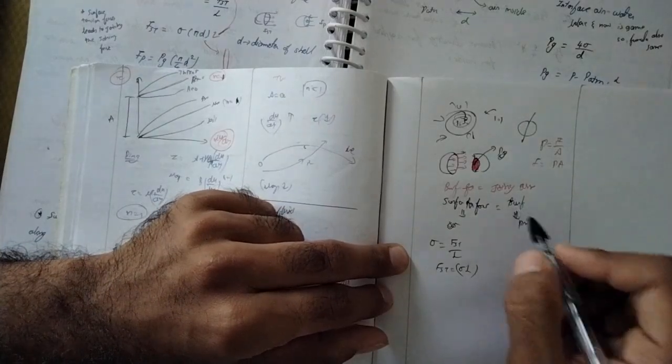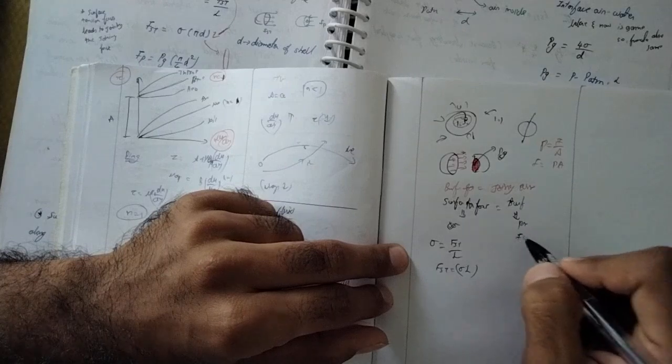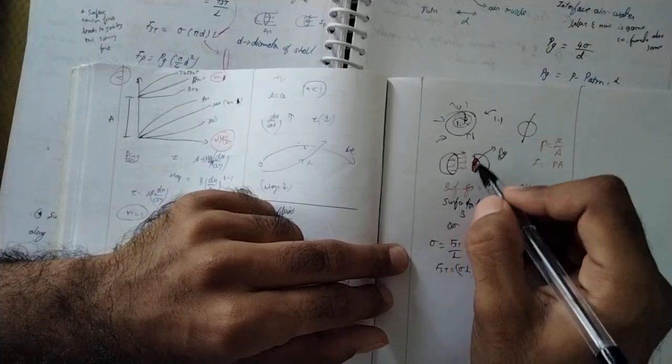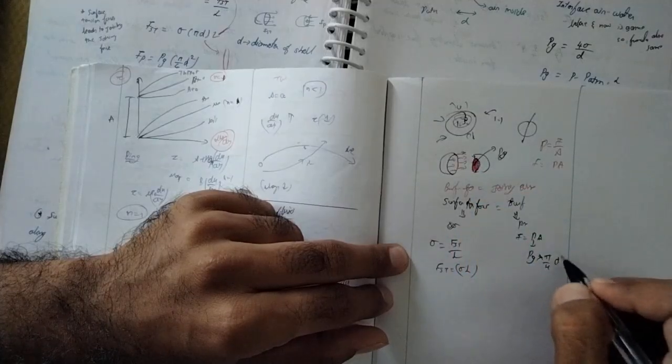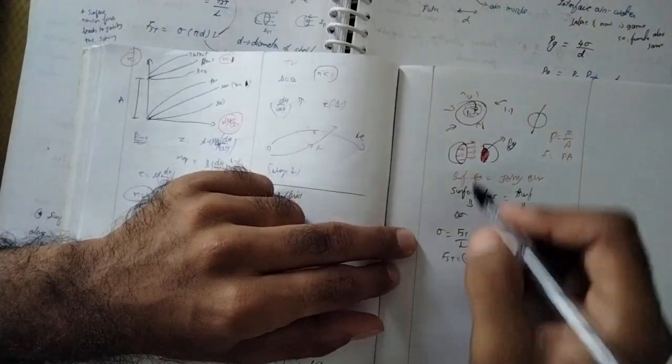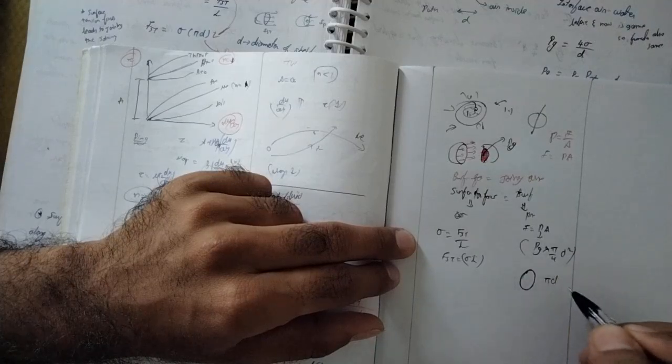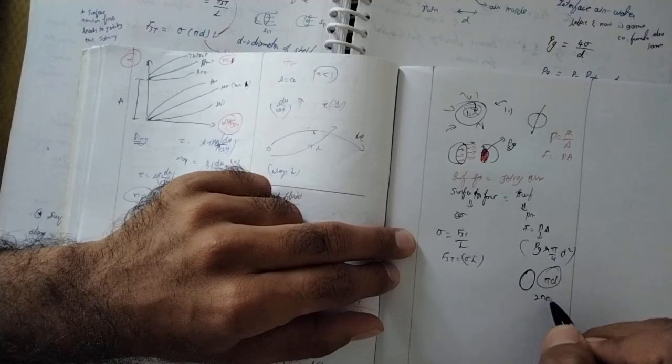And the next thing, the bursting force equals force, which is pressure into area. What is the pressure? PG, the gauge pressure, into the area, which is the inside area, pi by 4 d square. And how can you note down the length? Pi into d, or 2 pi r, that is the length.